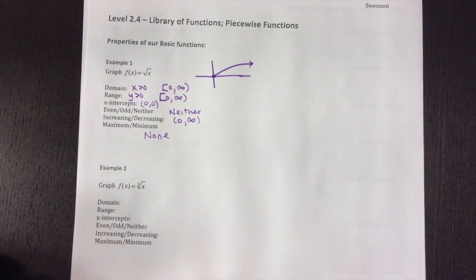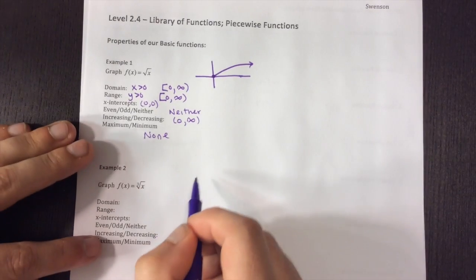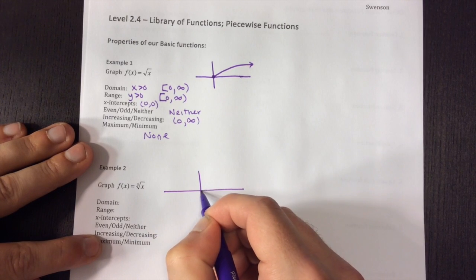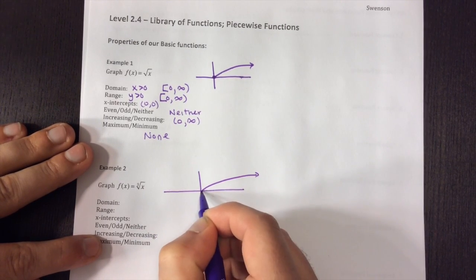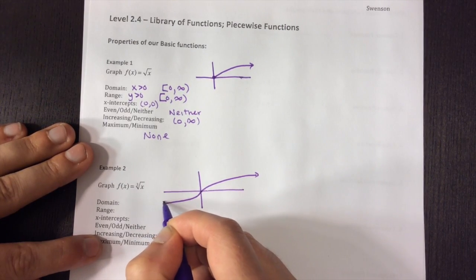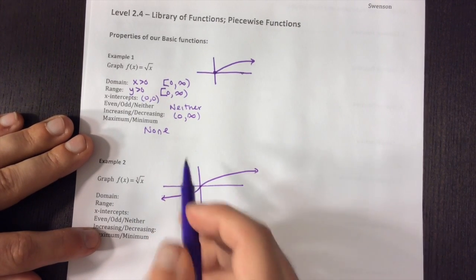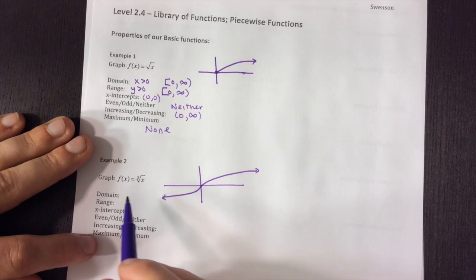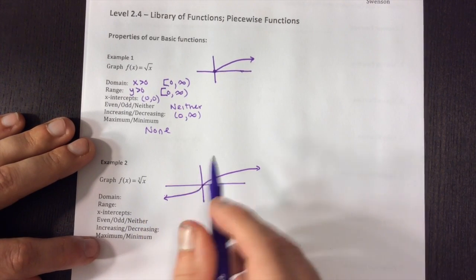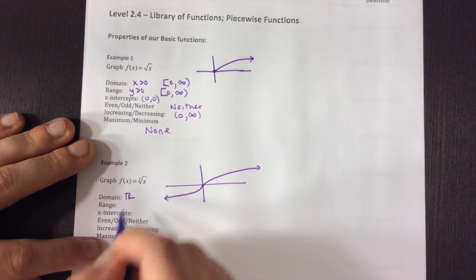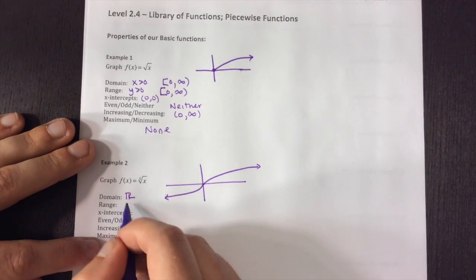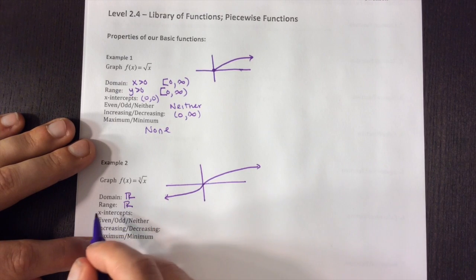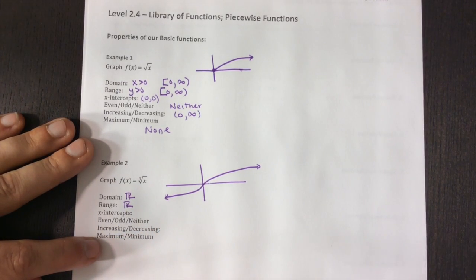If we look at the cube root of x, the cube root of x looks a little more interesting. So it does go off like this, but then it also comes down like this. So our domain for our cube root of x is all reals. Our range, again, doesn't look like it, but if we went out further and further and further, our range is all reals.